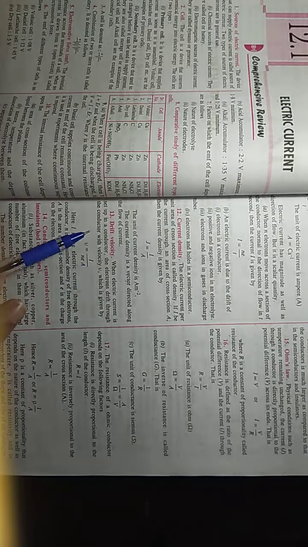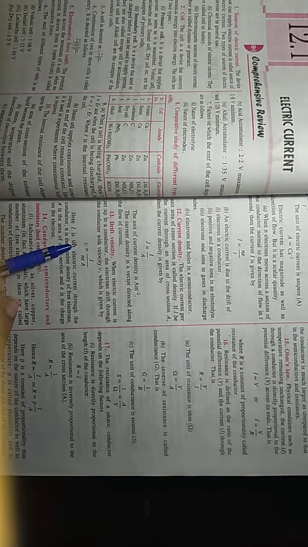This current density is a vector quantity because it has area and current. Next we'll discuss drift velocity, a very important characteristic of current electricity. When current is set up in a conductor, the electrons drift along the conductor with an average velocity, which we told in class, and that is called drift velocity, with the expression v = I/neA.